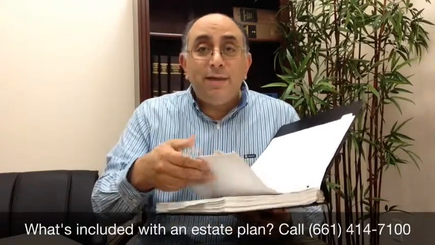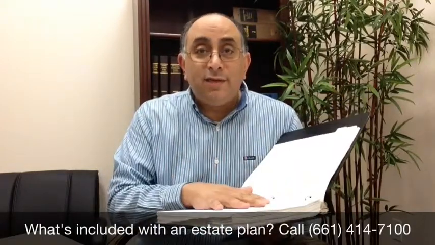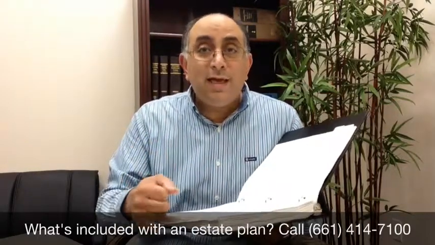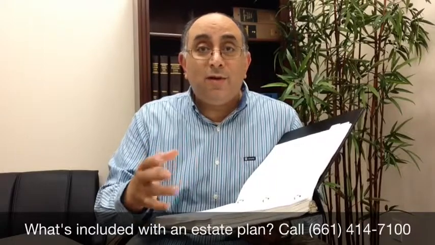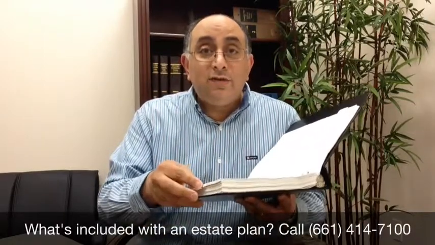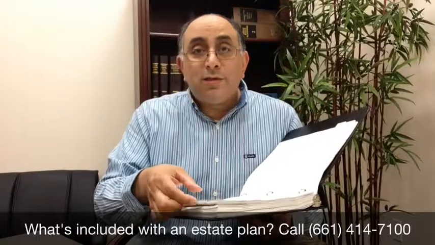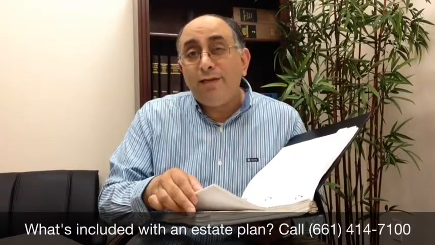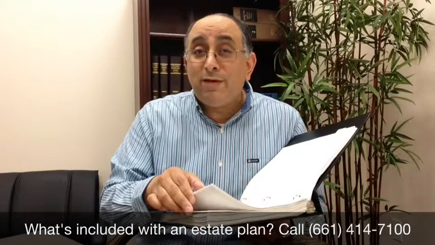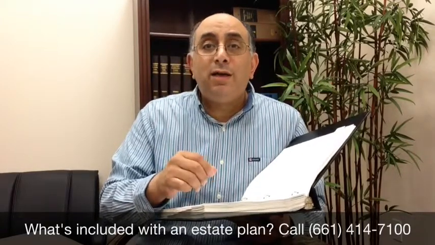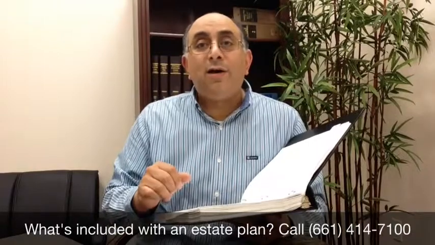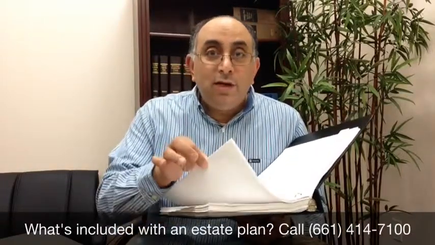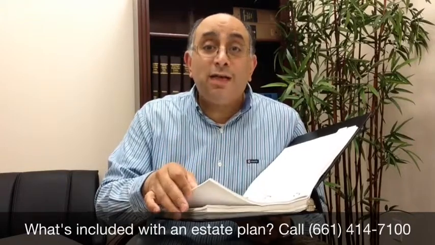The next tab in the binder is the living trust itself. This is the agreement that talks about who gets what, when do they get it, who's in charge of the assets, and all of that stuff is in the living trust section. There is also a schedule of assets in the living trust section, as well as places where you can leave specific things to specific people. Let's say you want your son Johnny to get the car, and you want your daughter to get the jewelry. Whatever the case may be, you can include those instructions in your living trust section.